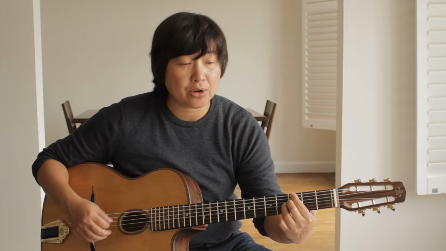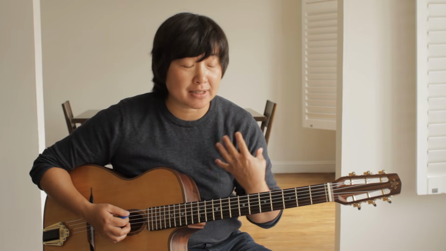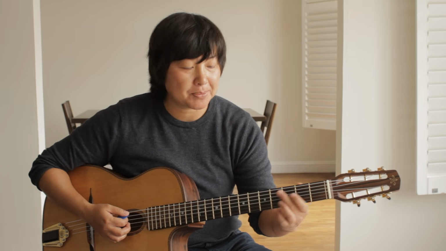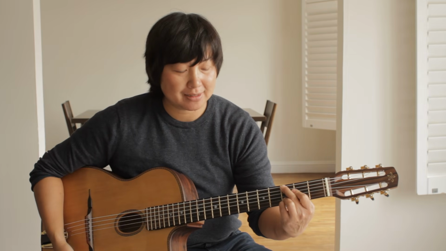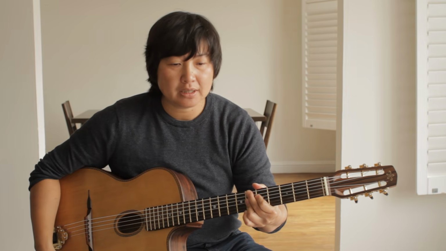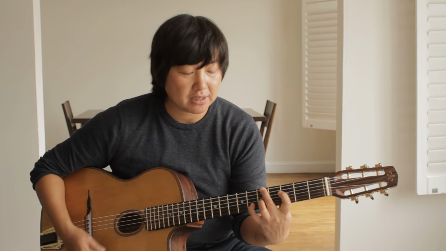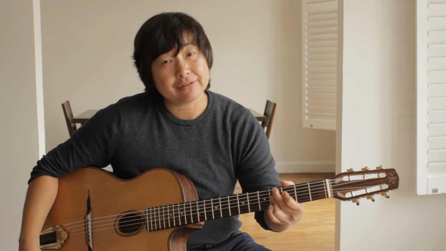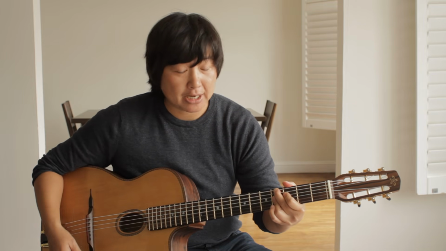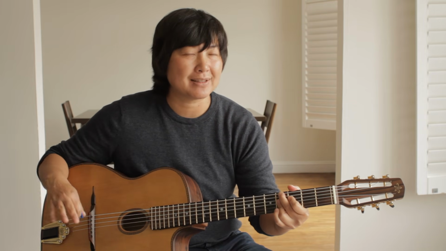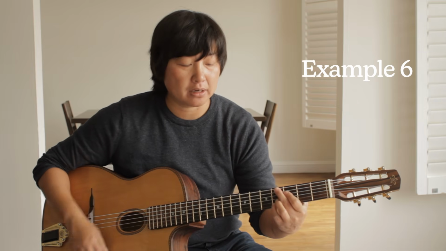And in this next soloing example, my thought process is going to be using the tritone substitutes, which would be, again, C major, E flat 7 or E flat 9, D minor 7, D flat 7 or D flat 9. And you'll see how it just provides a different color to the whole thing. So here we go.